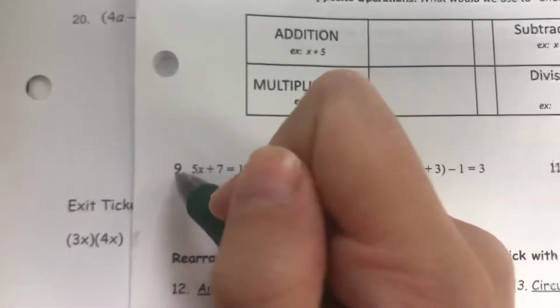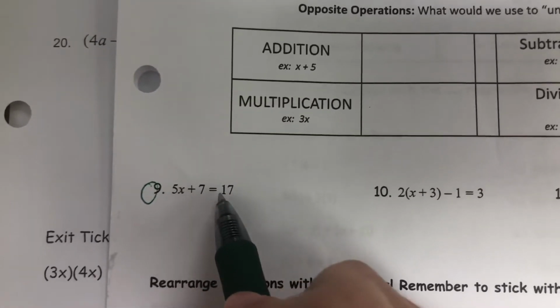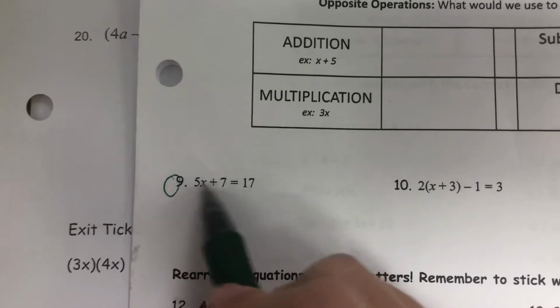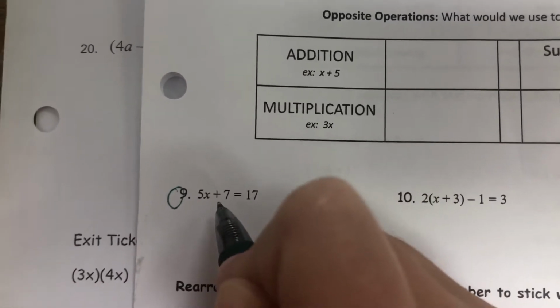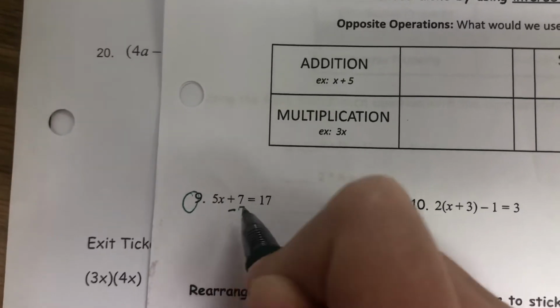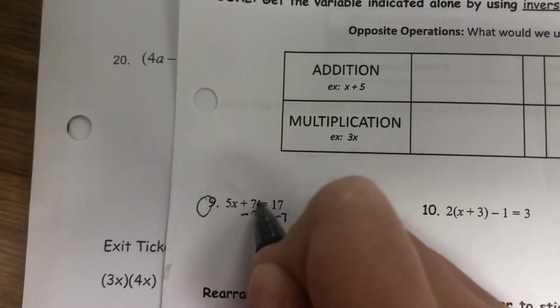So we're going to do number 9 right here real quick. You have 5x plus 7 equals 17. You say, all right, this is where the x is. It's really dug into that equation. You've got to do the opposite operations to get it alone, and you start with addition and subtraction. If there's addition or subtraction hanging off, you do the opposite. The opposite of plus is minus, so that cancels these out.